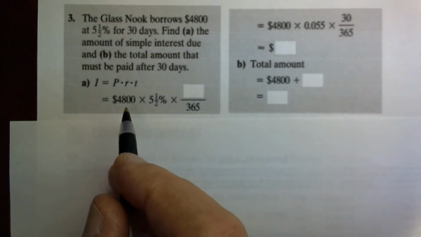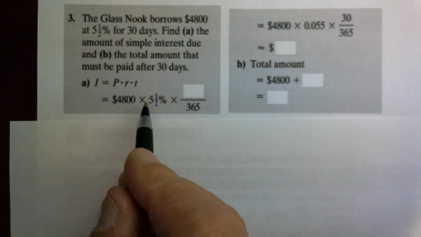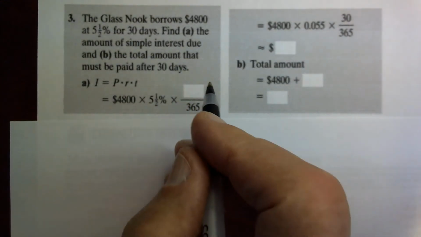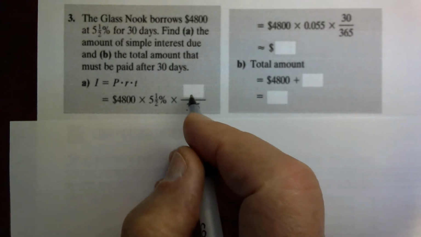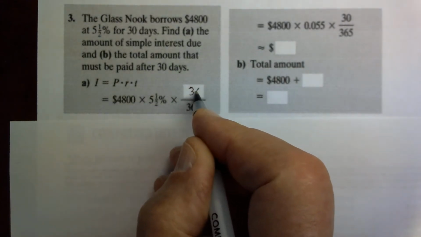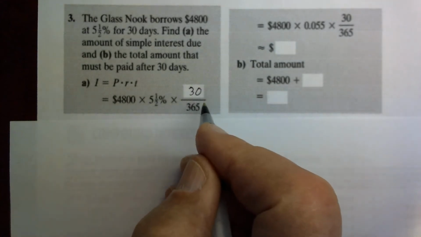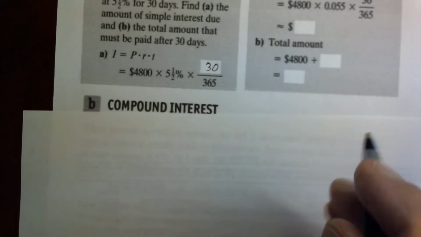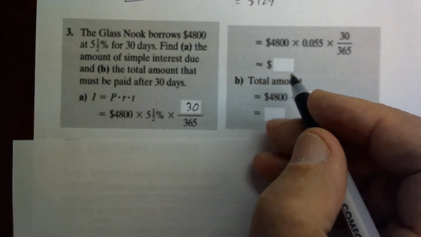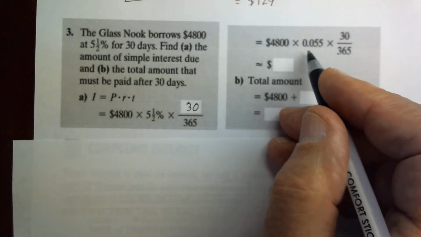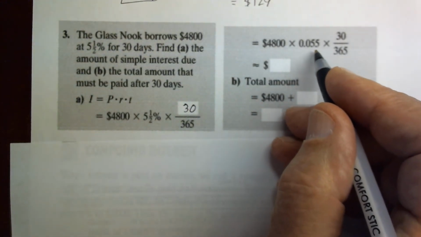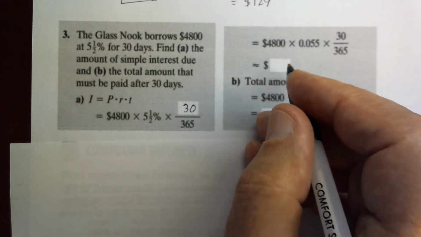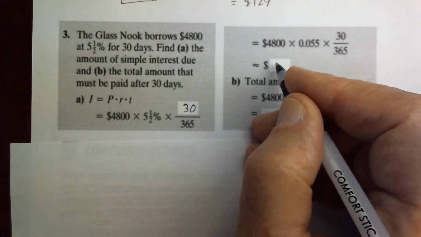The principal is $4,800. The interest rate is 5.5%. Now the time we have in days, and since there are 365 days in a year, we now have 30 divided by 365 for the time in terms of years. And then the calculations are as follows: $4,800 times 0.055 times 30 divided by 365, which is equal to $21.70.